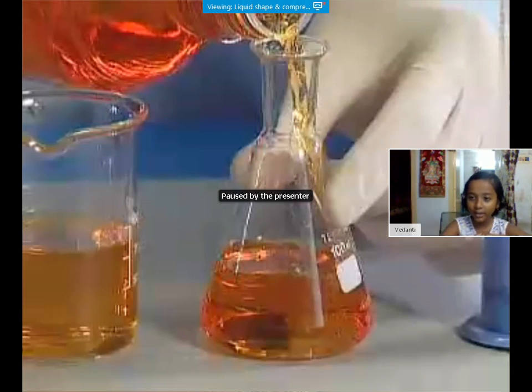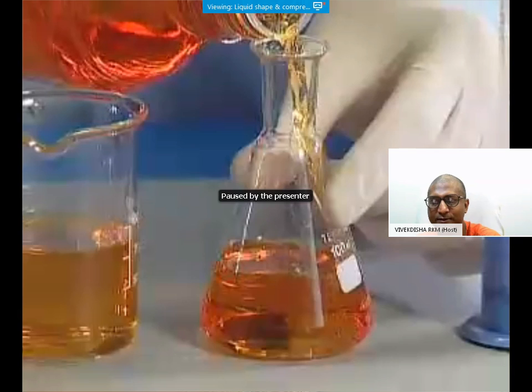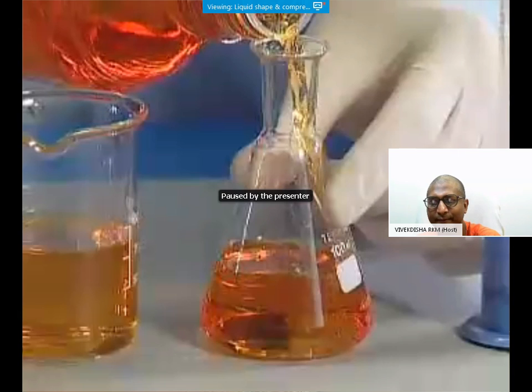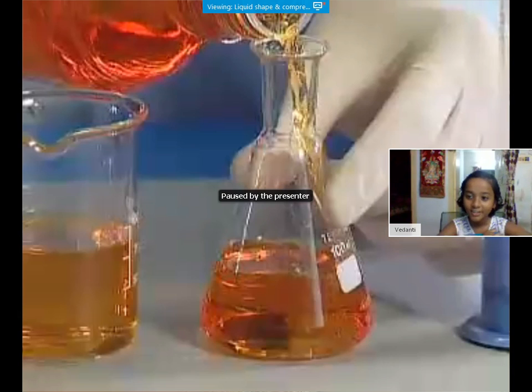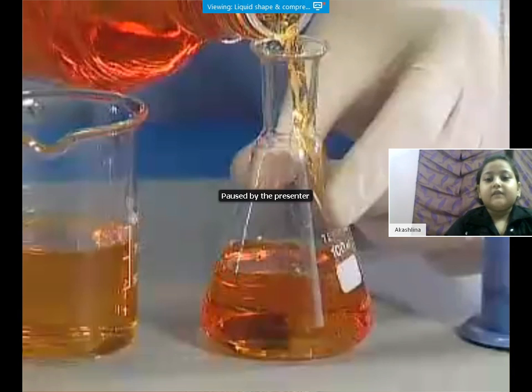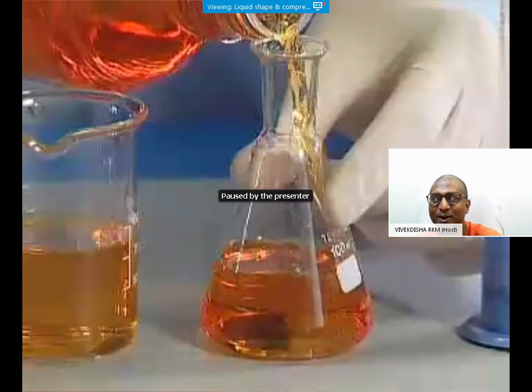In the left hand, yes. What is the name? The one at the center on the table. In that type of container, they do filtration. But what's the name? Akashlina, what's the name of the container at the center? Yes, it's a conical flask. So you have to remember this.